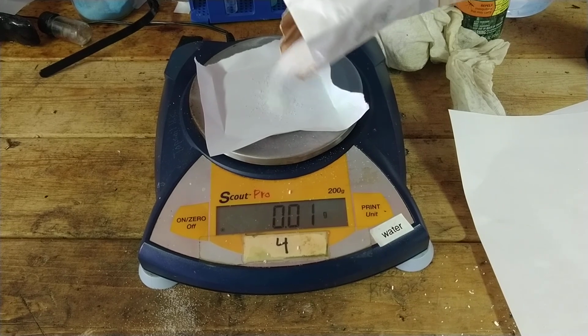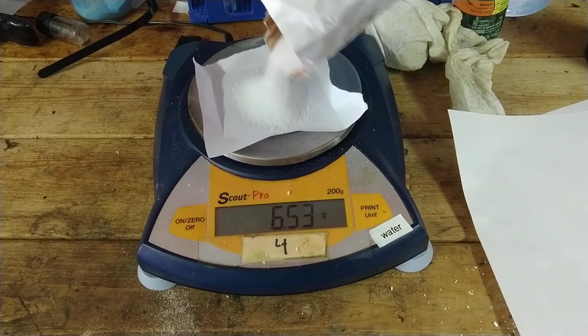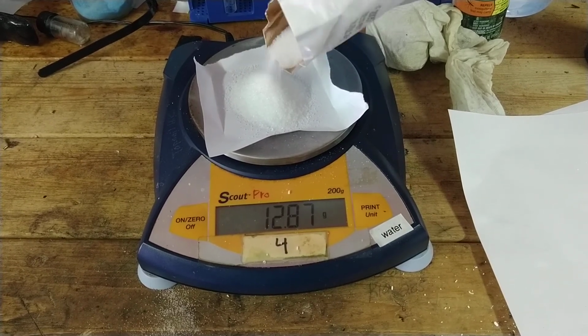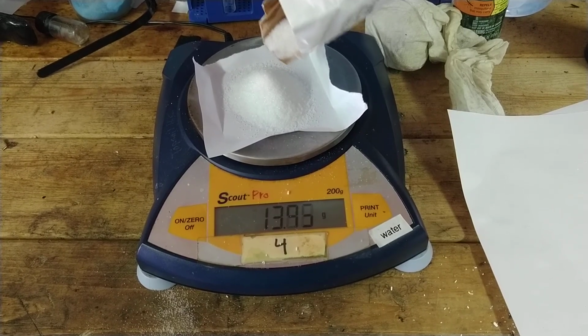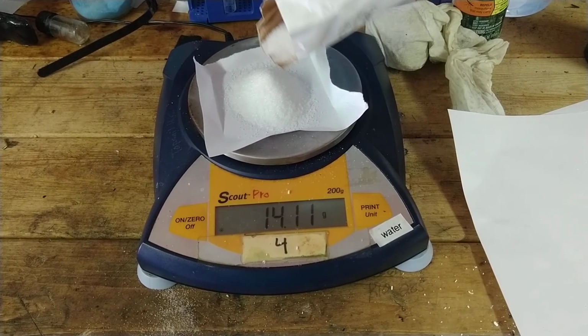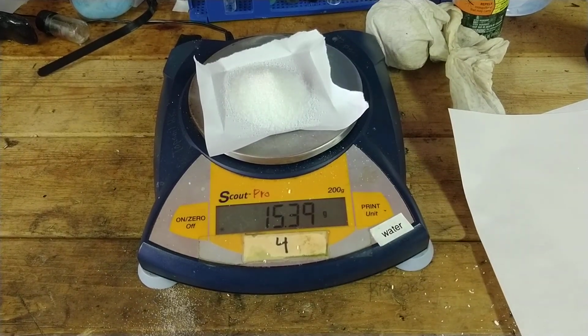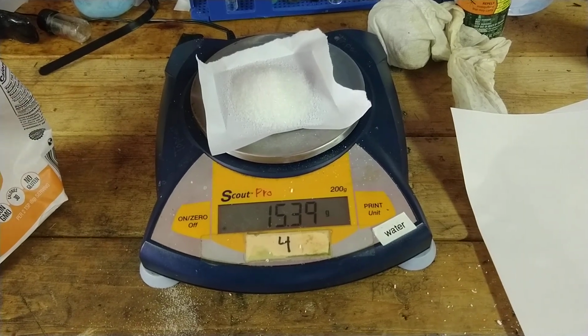I'm going to get some sugar here. Let's get us some sugar. Let's pour some sugar on this. I'm going to get 15 grams of sugar. Now, 15 grams of sugar would dissolve very, very easily in 150 milliliters of warm water. But our water is pretty chilly over here, so we're going to see what happens.